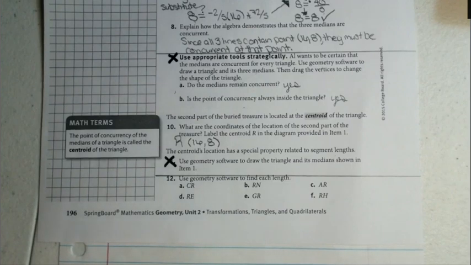All right. For number 12, it actually says use geometry software to find each length. We are actually going to do this by hand. So I'm going to move this over to a separate piece of paper just so I have room.